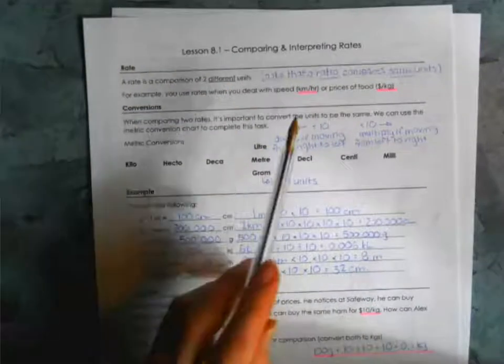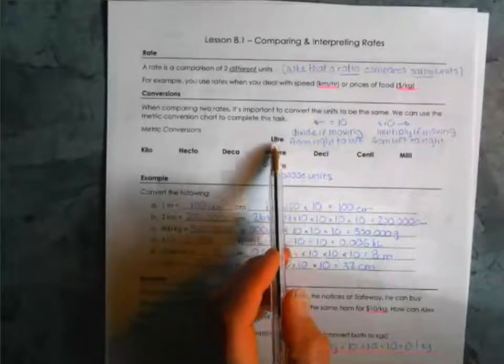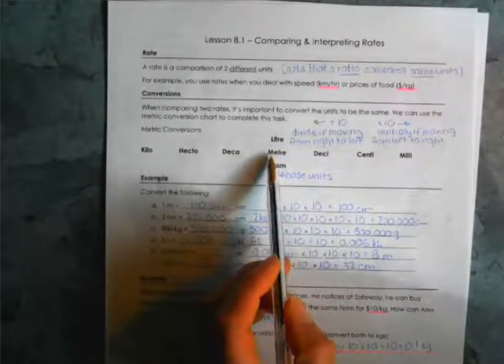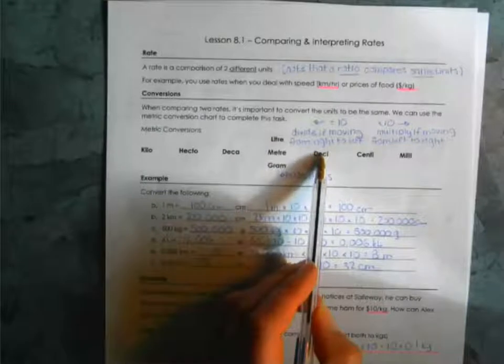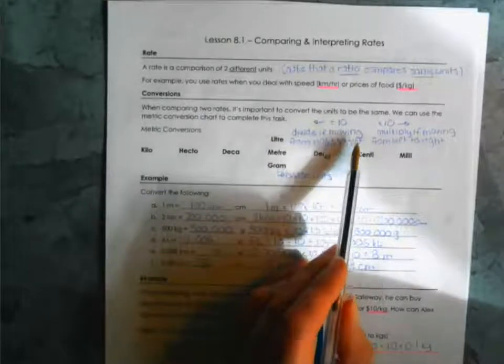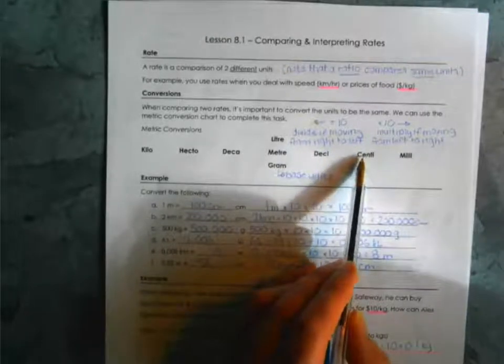Now, if you're moving into smaller units, then you need to multiply. For example, if you have 1 meter and you want to figure out how many centimeters that is, you would divide it by 10, which is going to be down to 0.1, and then divide it by 10 again, which would be 0.01 centimeters.